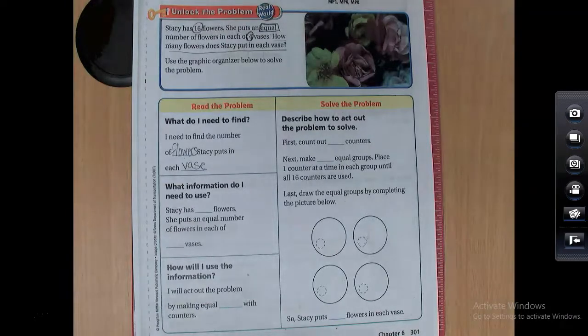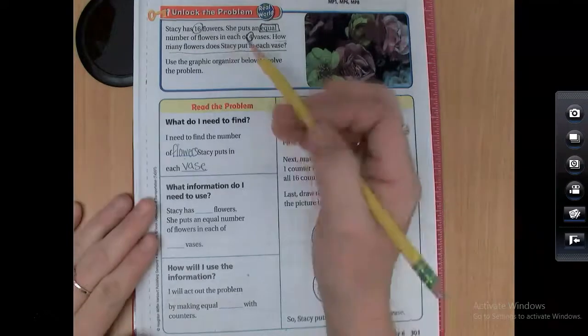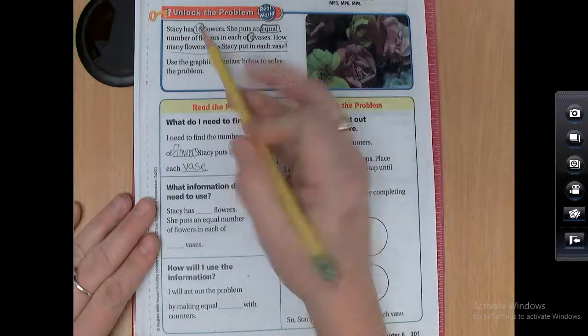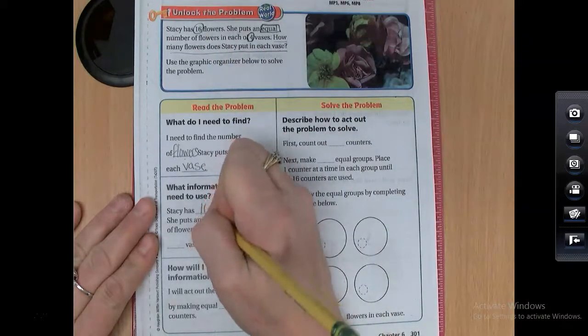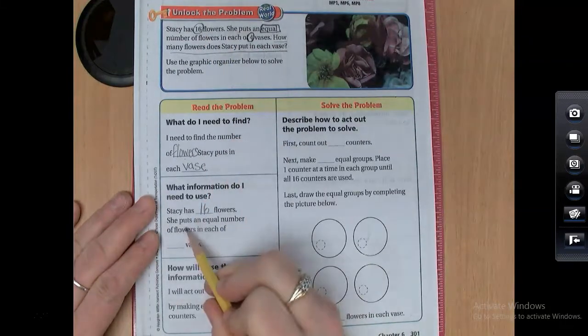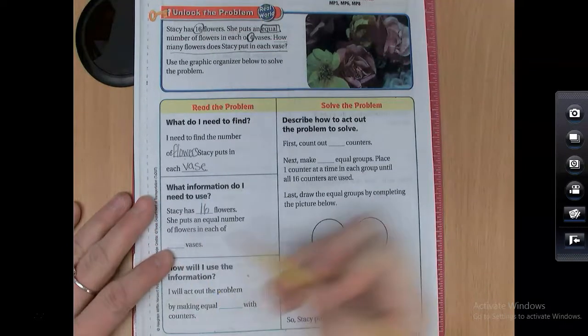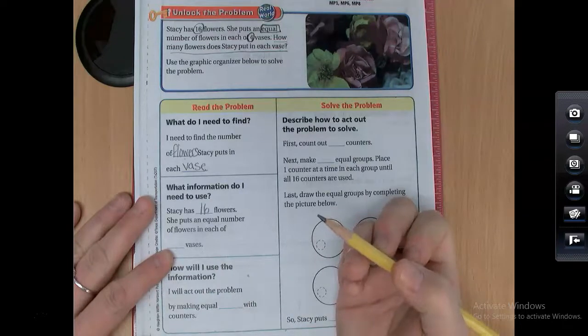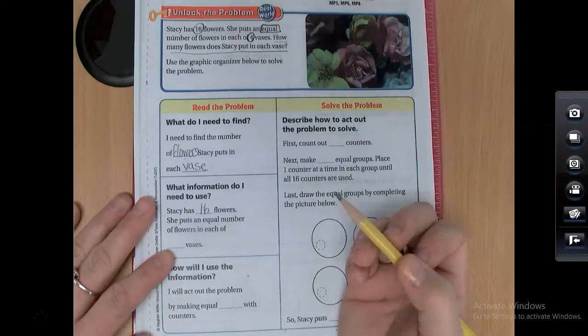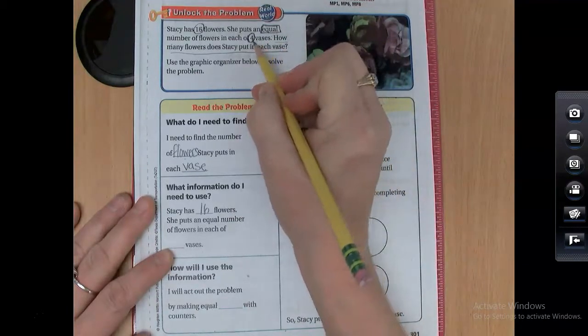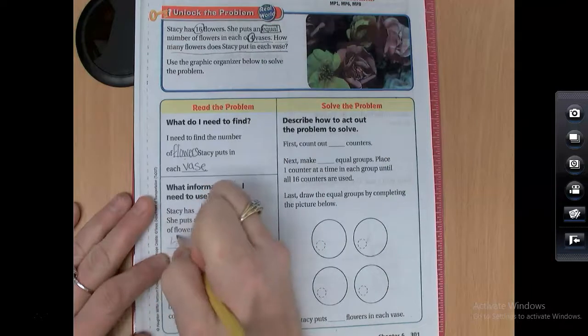So what information do I need to use? Well, first of all, I need to know how many flowers Stacy has. If I look back at my problem, we've already circled it. She has a total of 16 flowers. That's all she has, 16 flowers. And she puts an equal number of flowers in each of blank vases. Well, it told us how many vases she has. How many vases does Stacy have? If you go back to your problem, we know that she has 4 vases.